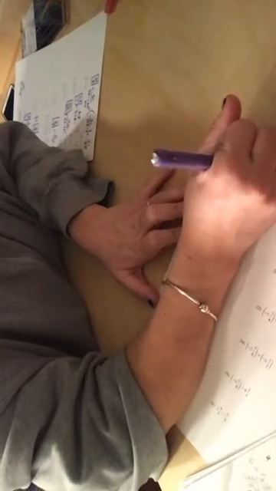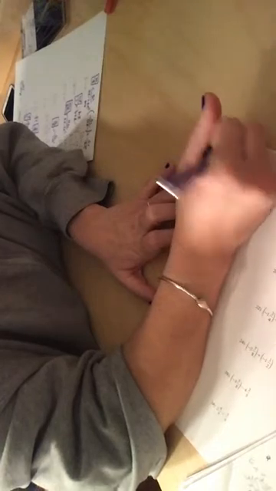So for number 15, the denominators aren't the same, so we'll multiply the right side by 5 and the left side by 8. So the left fraction, 8 times 9 is 72 over 45. So I made it over 40.